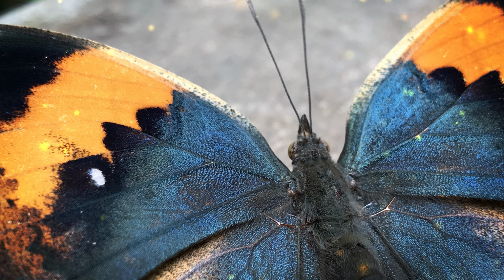Butterflies undergo complete metamorphosis, which includes 4 distinct stages: egg, larva, pupa, and adult. The transformation from a crawling caterpillar to a winged adult butterfly is a remarkable process.